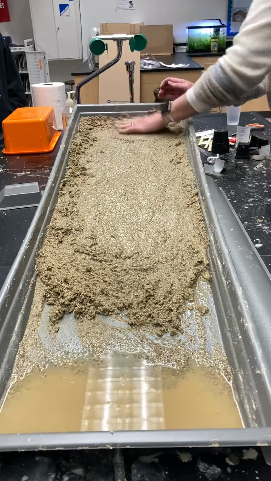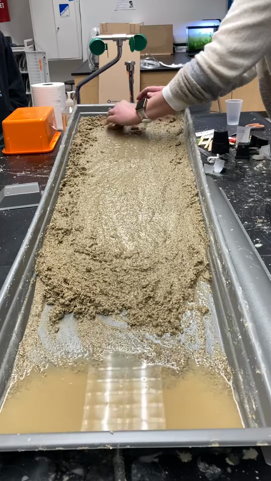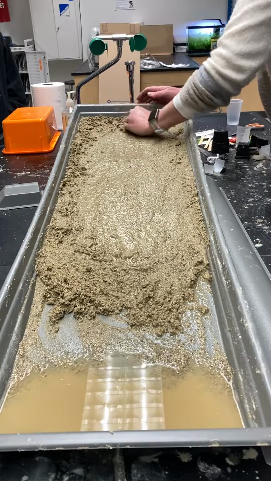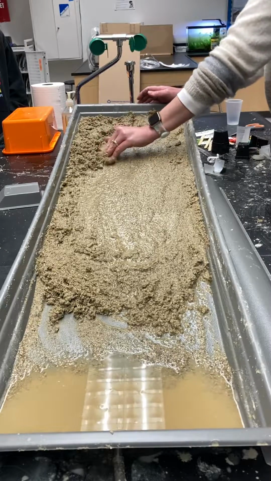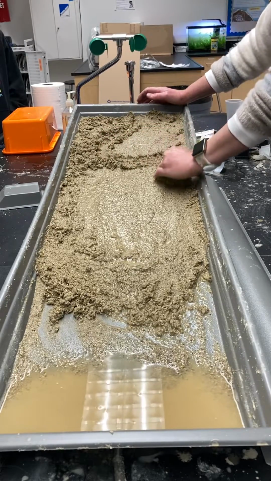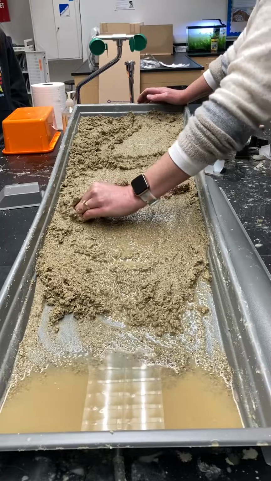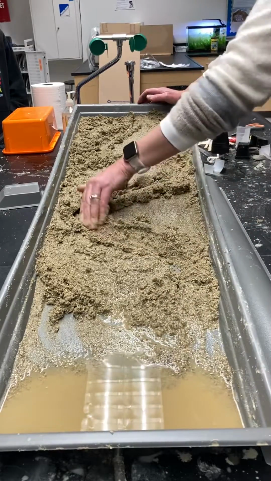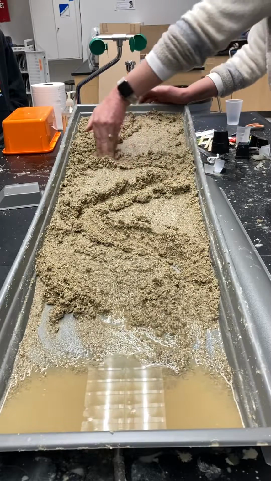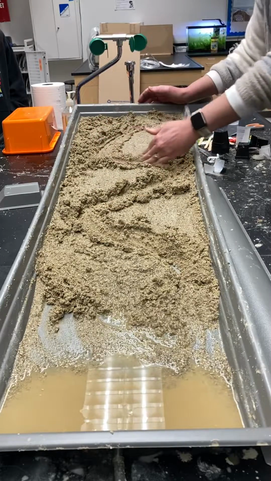If we take our river, water does the carving, but I'm doing it right now. I'm making a curvy river, because rivers are mostly curvy. So I'm creating the valley here.